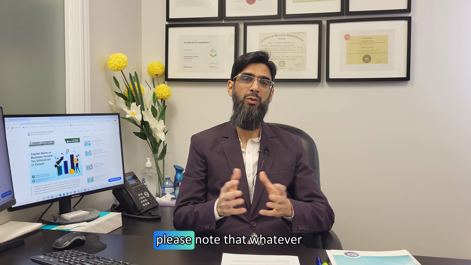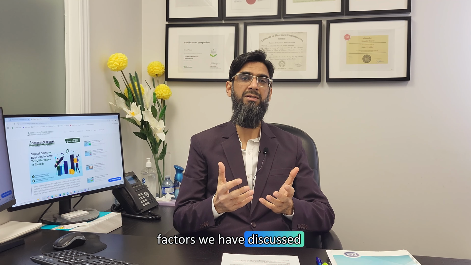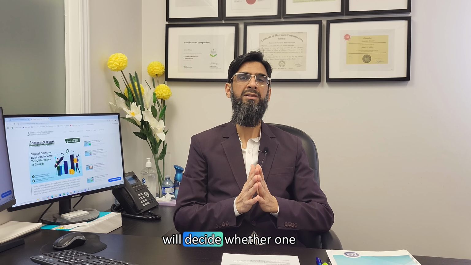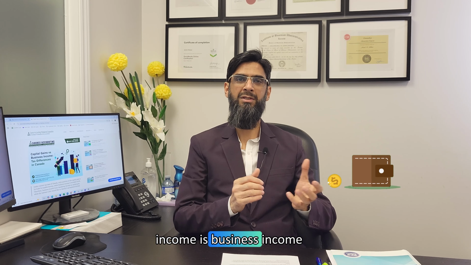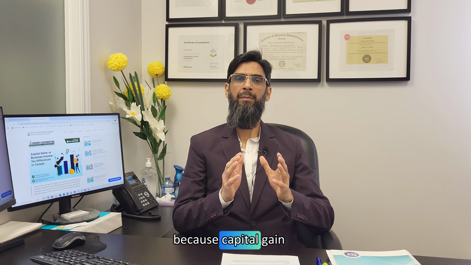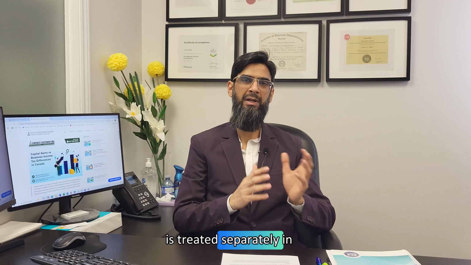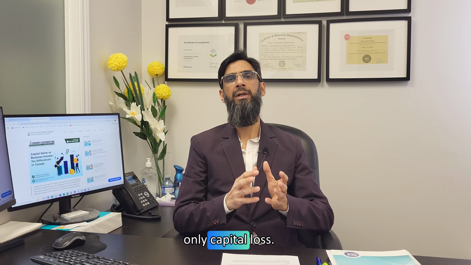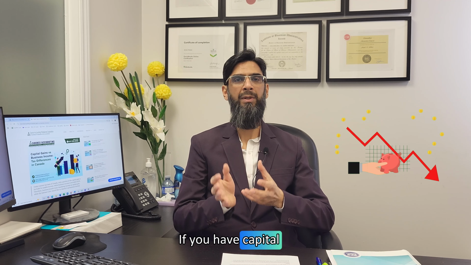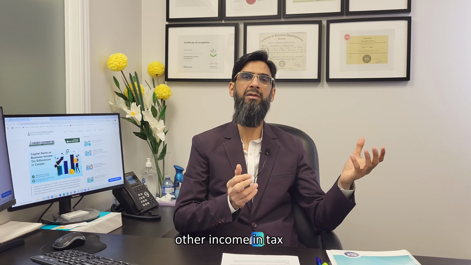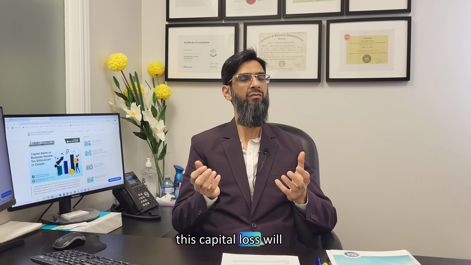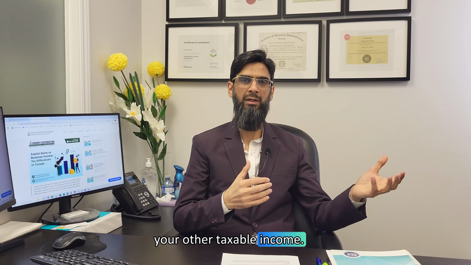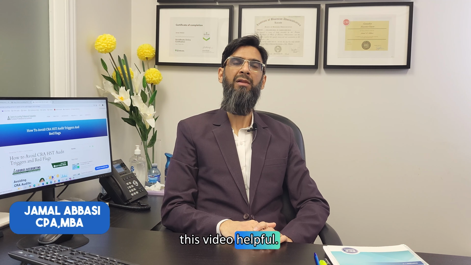In the end, please note that the factors we have discussed will collectively decide whether an income is business income or capital gain. And a final thing: because capital gain is treated separately in taxable income, any capital gain can be offset only with capital loss. If you have a capital loss and you have some other income in your tax return, this capital loss will not reduce your other taxable income.